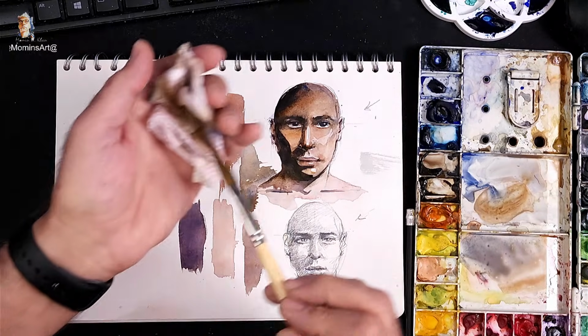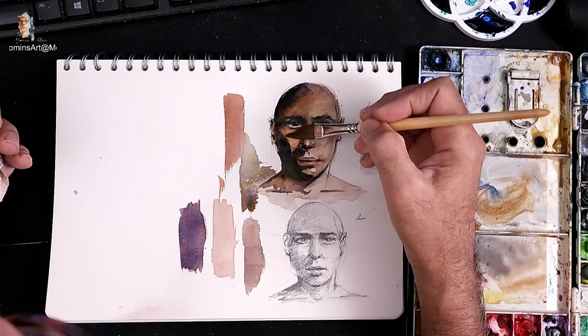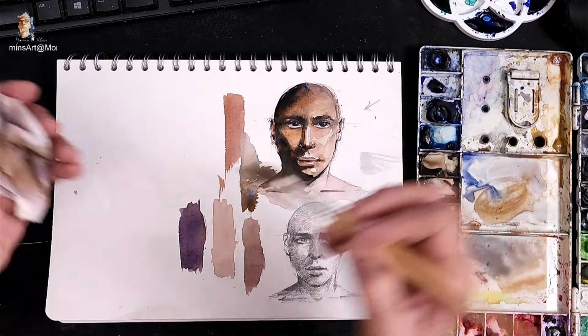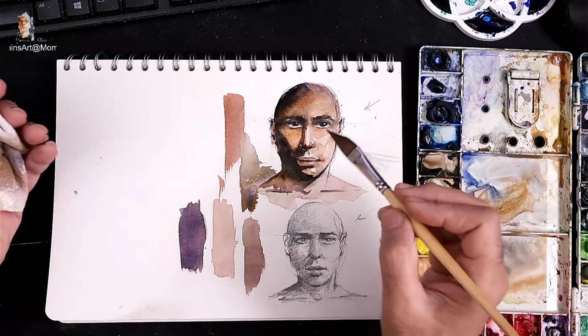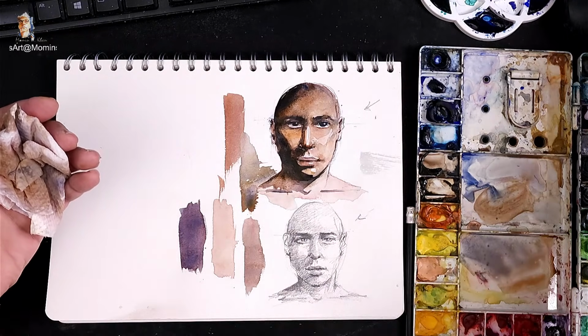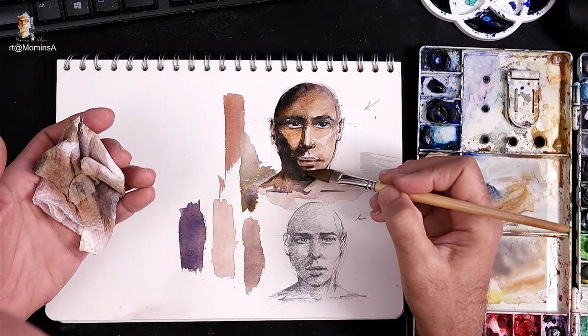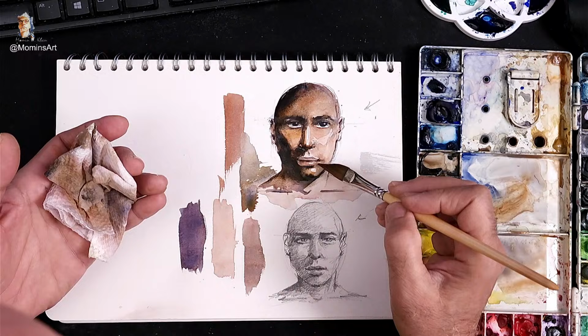Now I'm going to clean my brush, okay, and I will just make this edge a little bit softer because it's just too much, too dark, right? Clean my brush again to get the softer edges here.